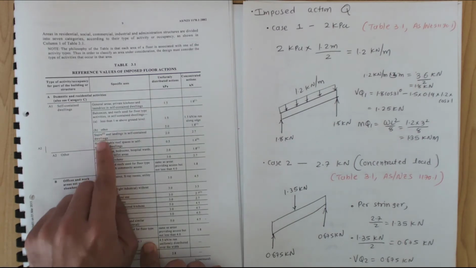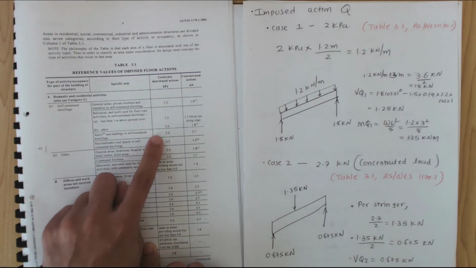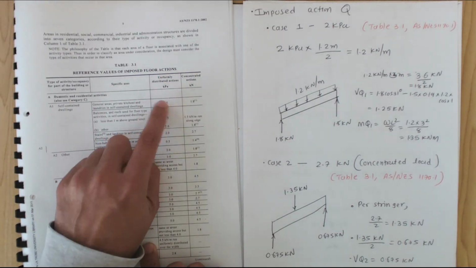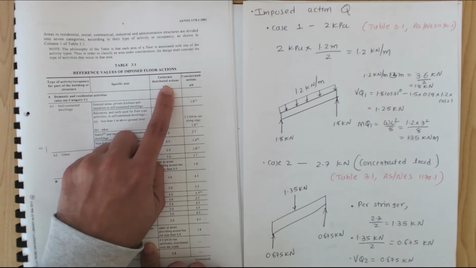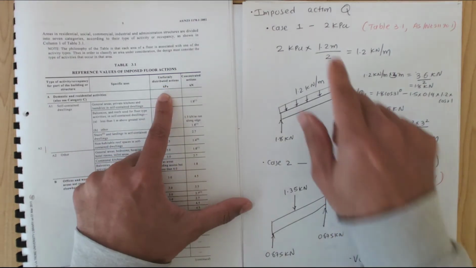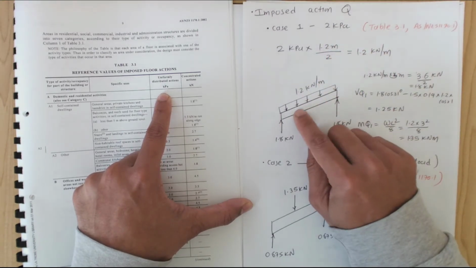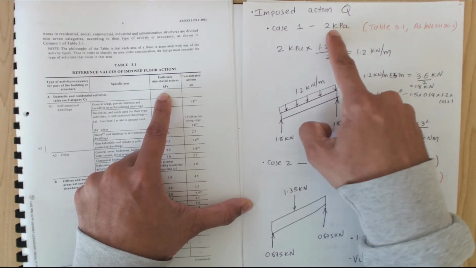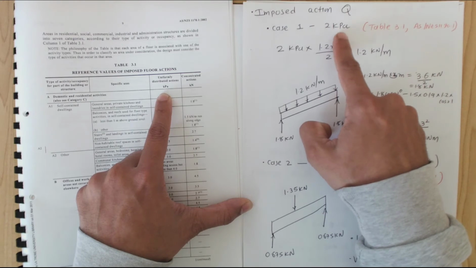In that one we can find the stairs. For the stairs they give a uniformly distributed action of 2 kilopascals. So we take 2 kilopascals.